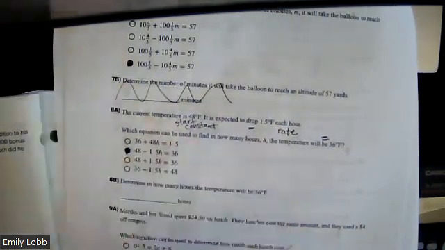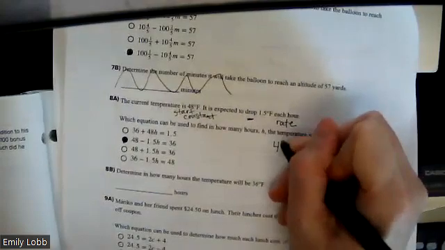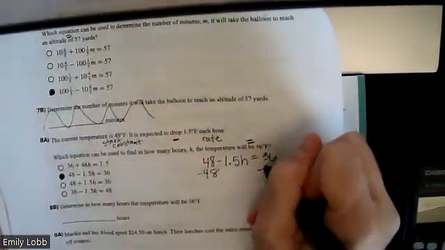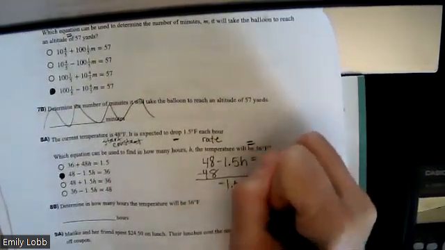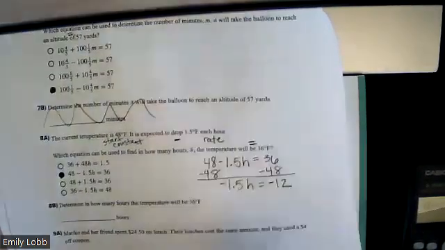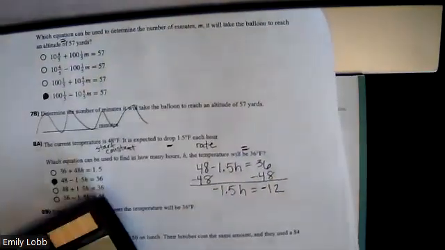These are nice when they are multiple choice, I feel like. So 48 minus 1.5 times the number of hours is equal to 36. So we are dealing with integers with these ones. If we subtract 48 from both sides, we end up with negative 1.5 H is equal to negative 12. Don't be afraid to use your calculator, right?